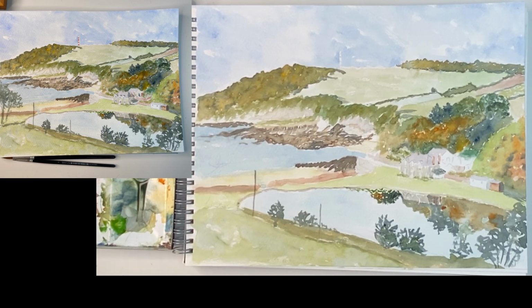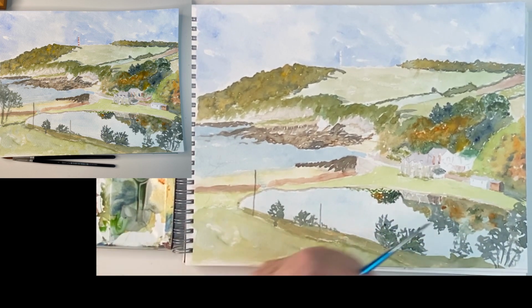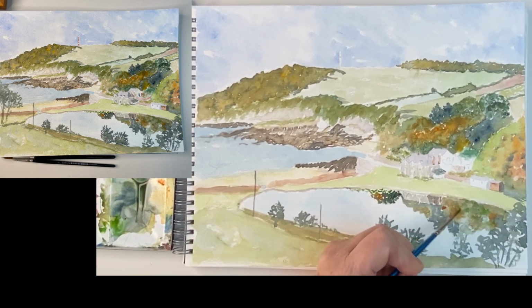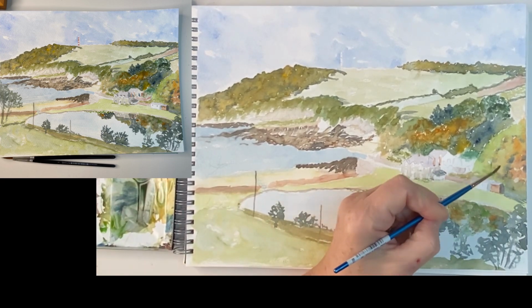Now while I'm here, I can make some of the reflections by the house a little bit more 3D by adding a different colour. You just have to keep adjusting the tones as you go.